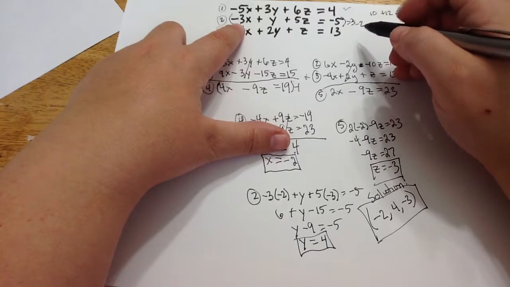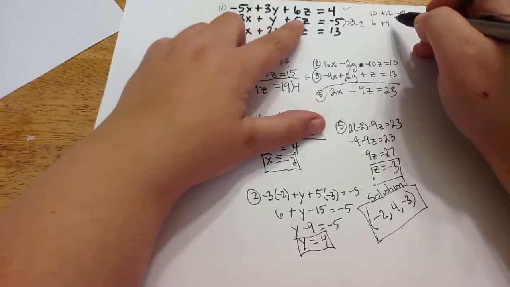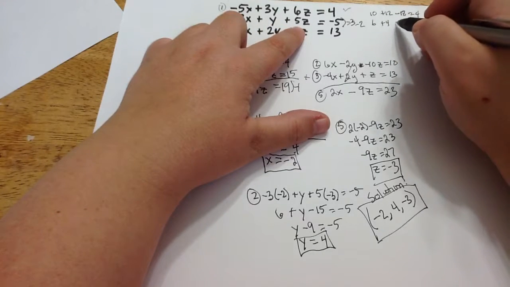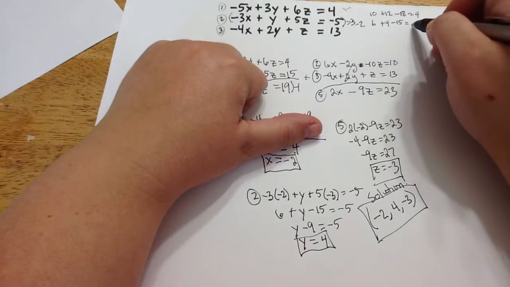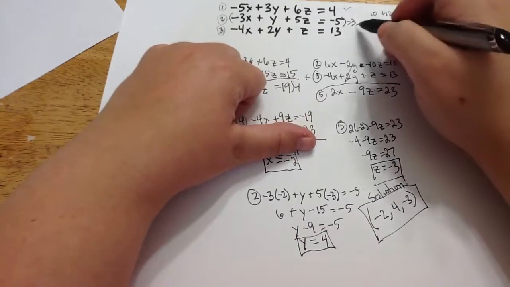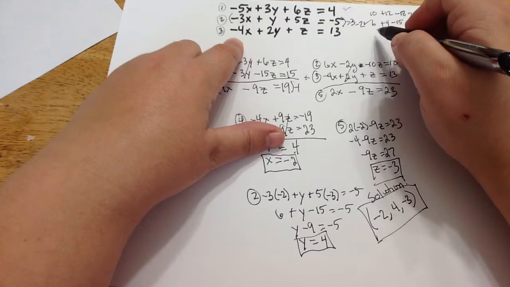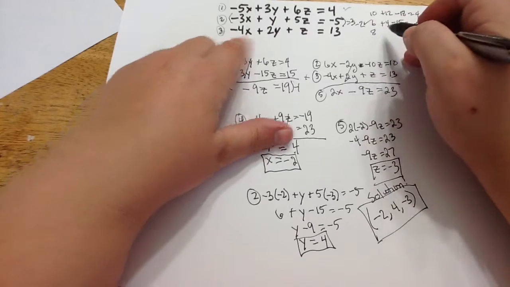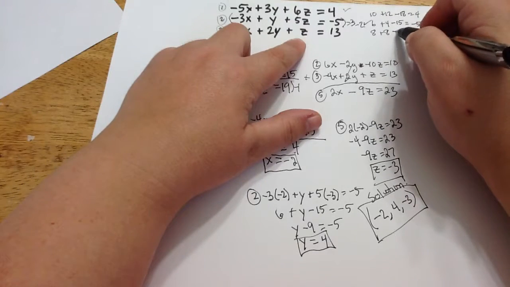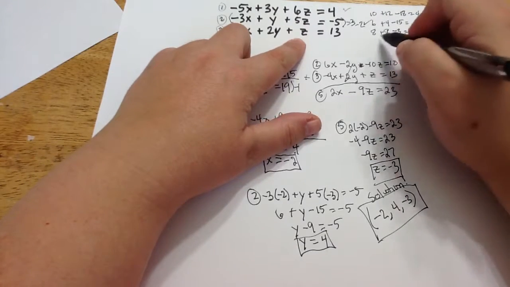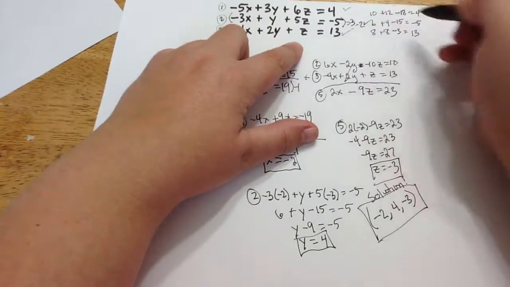Checking equation 2, negative 3 times negative 2 is 6, plus 4, which is y, and then 5 times negative 3 is minus 15. 6 plus 4 is 10, minus 15 is negative 5. So equation 2 checks out. Checking equation 3, negative 4 times negative 2 is 8. 2 times 4 is 8, plus z, which is minus 3, equals, well, that's 16 minus 3 is 13, which matches there, so checks out.